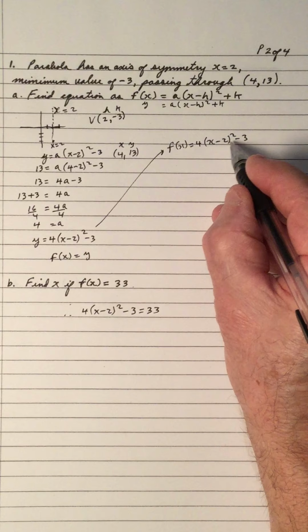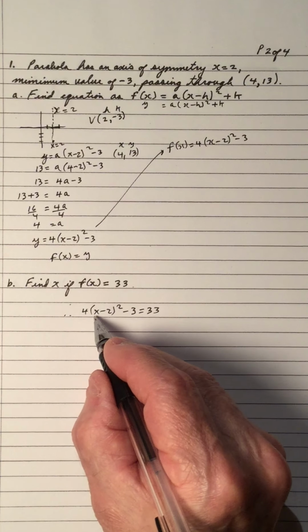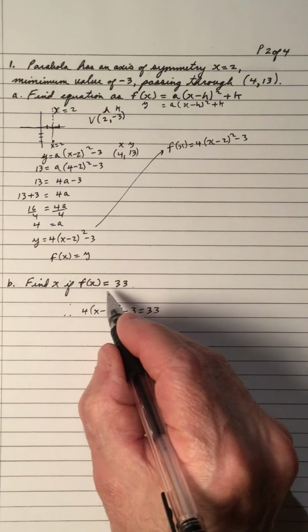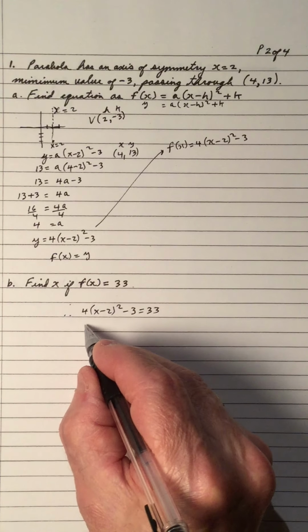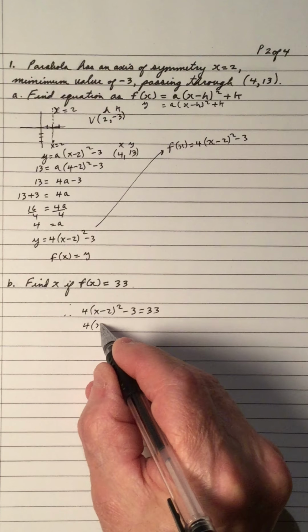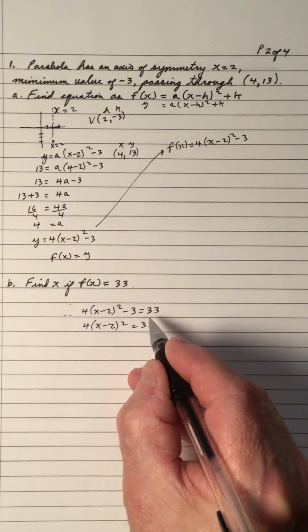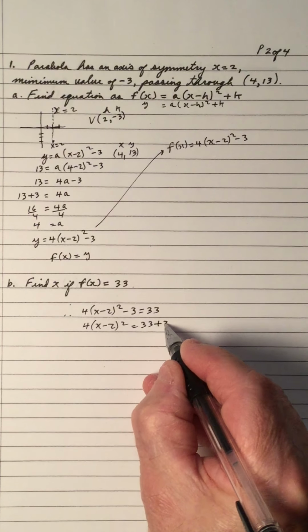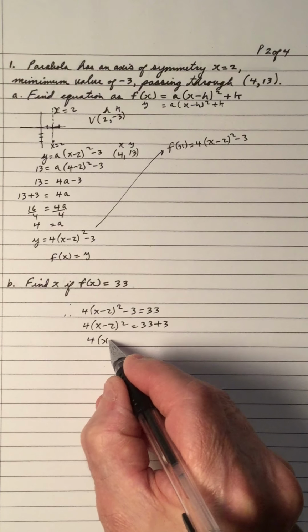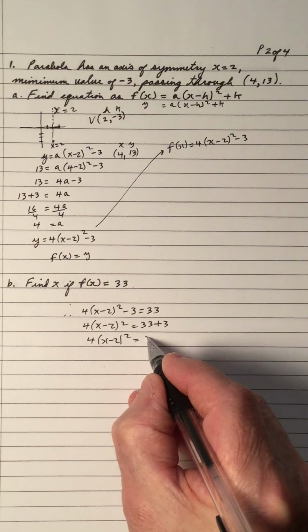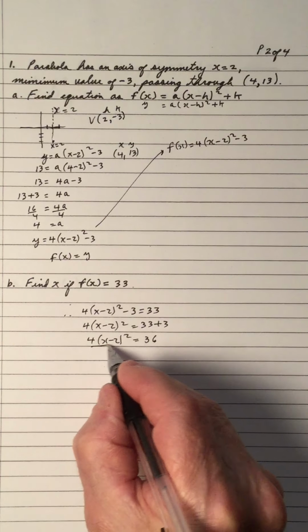So we're going to solve this for x. But we have a square here. So let's move the negative 3 to the right side and make it plus.